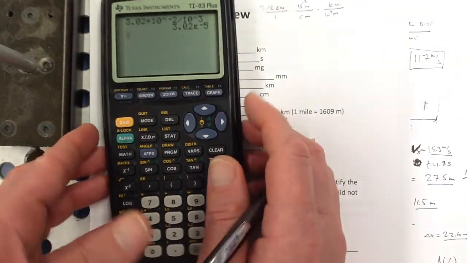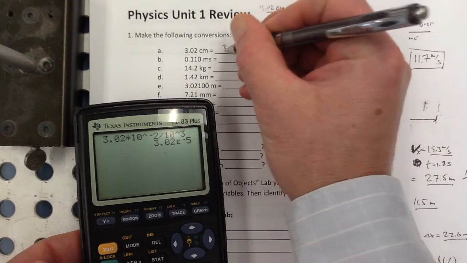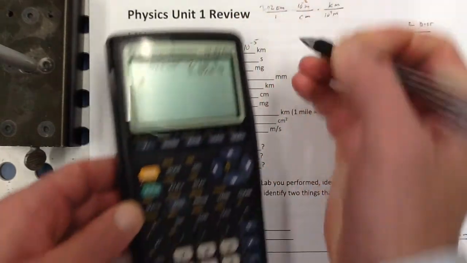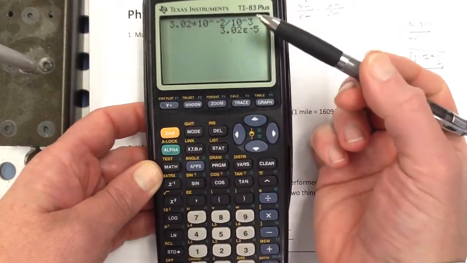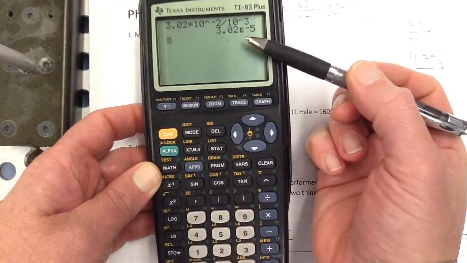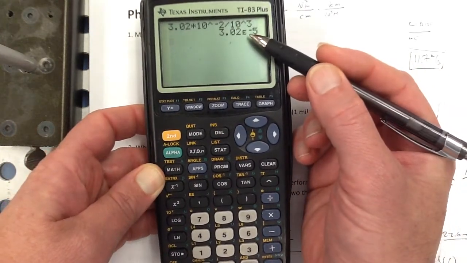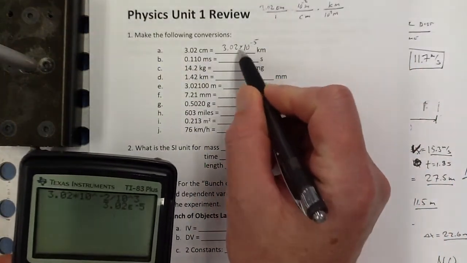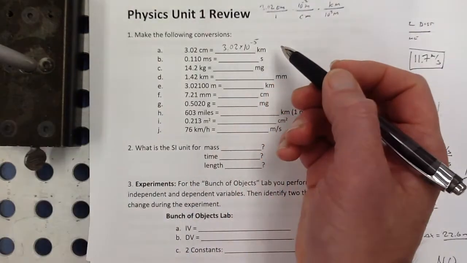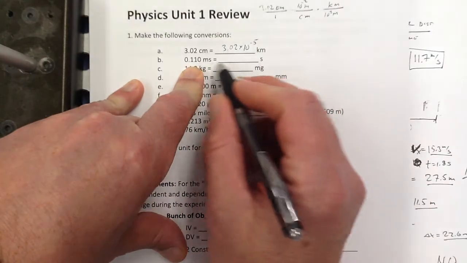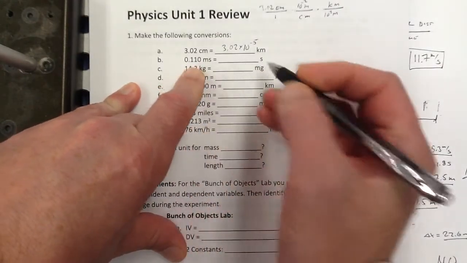So 3.02 times 10 to the negative 5. Notice that I didn't write that E there. That's calculator jargon. That E means times 10 to the, and I'm going to write that. Okay. Please don't write the E. That's calculator speak. All right. Let's crank through these now a little faster.